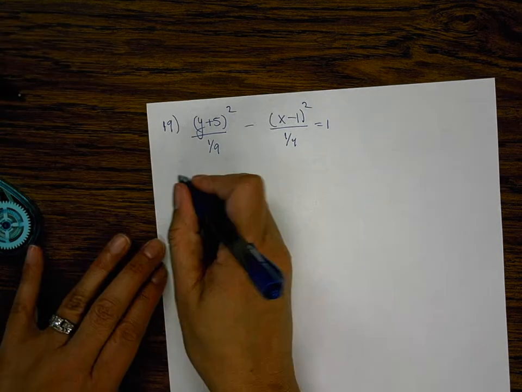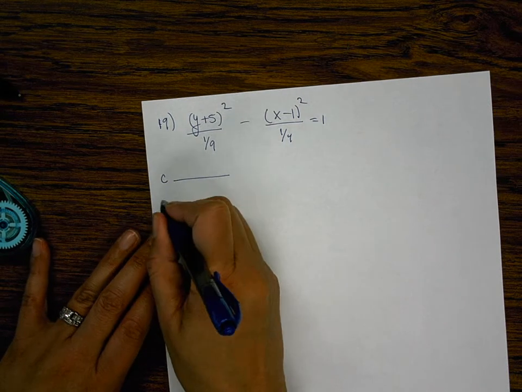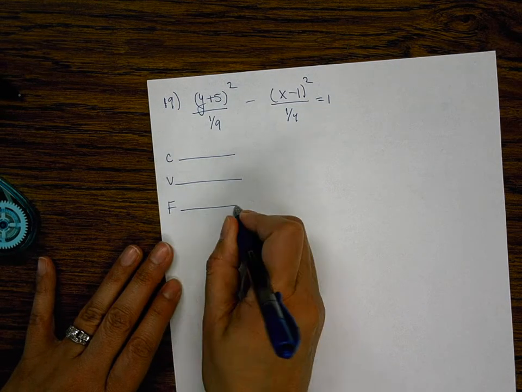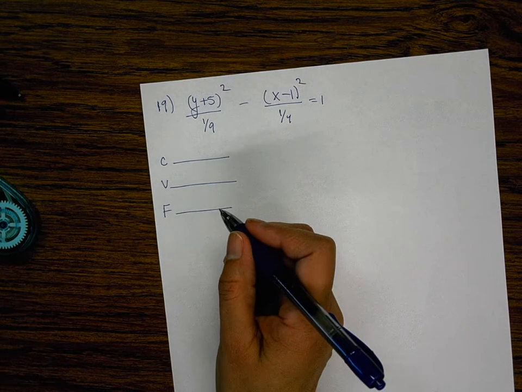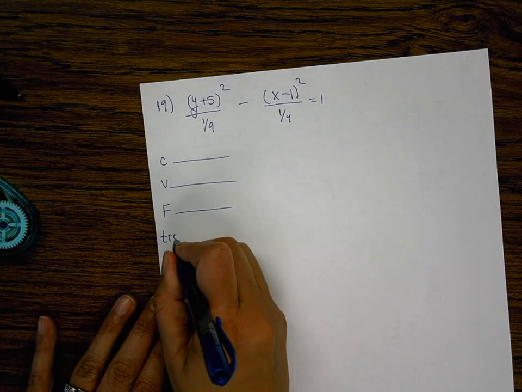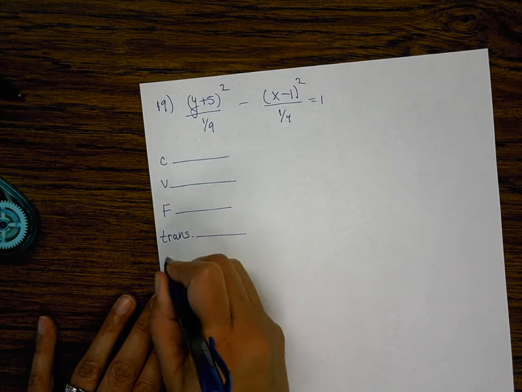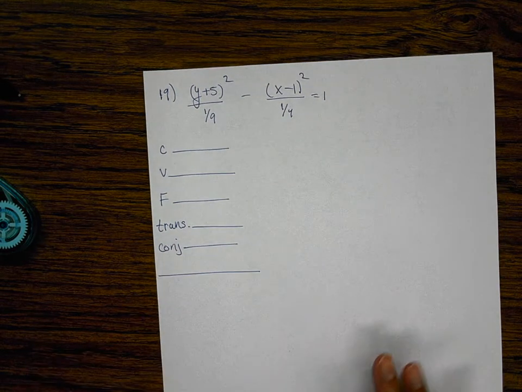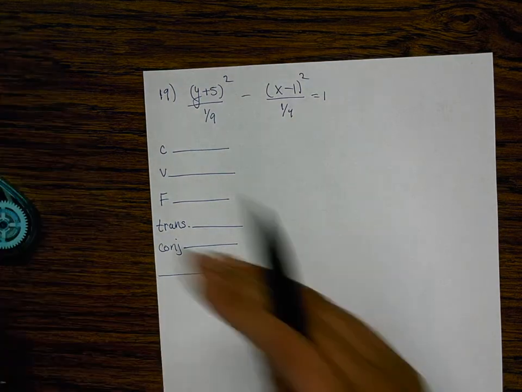Okay, center, vertices, foci, the length of the transverse axis, the length of the conjugate axis, and the equation of your asymptotes. Okay.